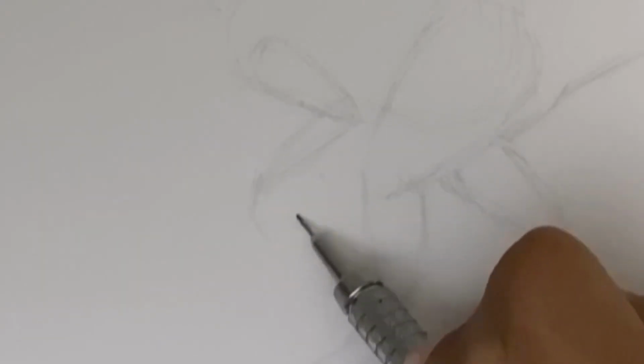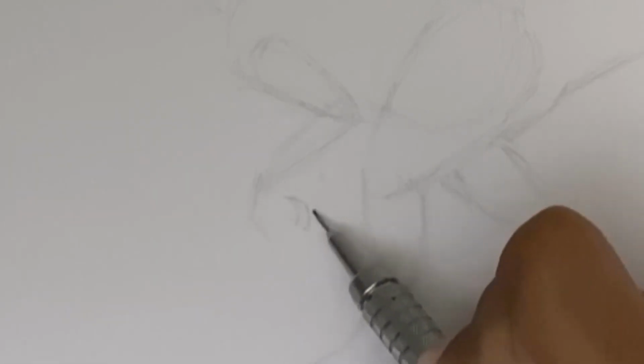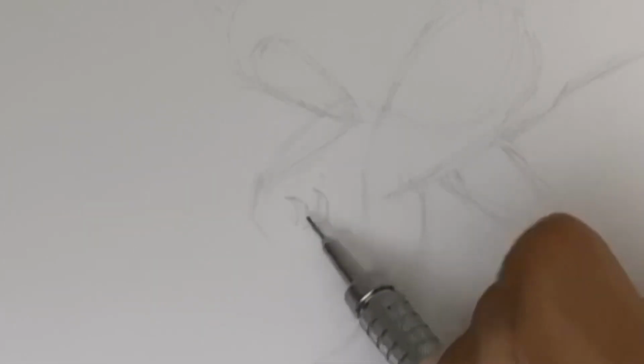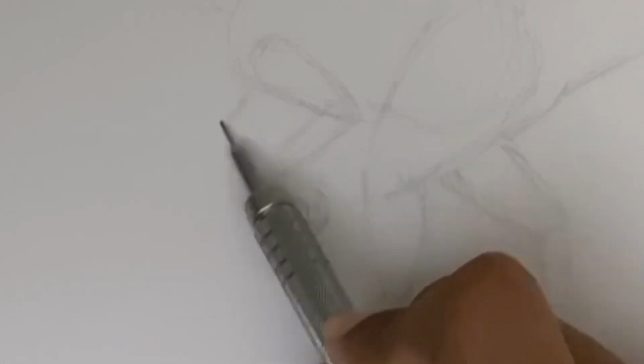As you can see by my rapid pencil movements, I really didn't like these claws and how they looked, so I erased them and redrew them. It's perfectly fine to erase and redraw if you don't like how something looks. For the other arm, it's going to be basically the same thing. There's going to be the forearm and then the claws, which are curled inwards.